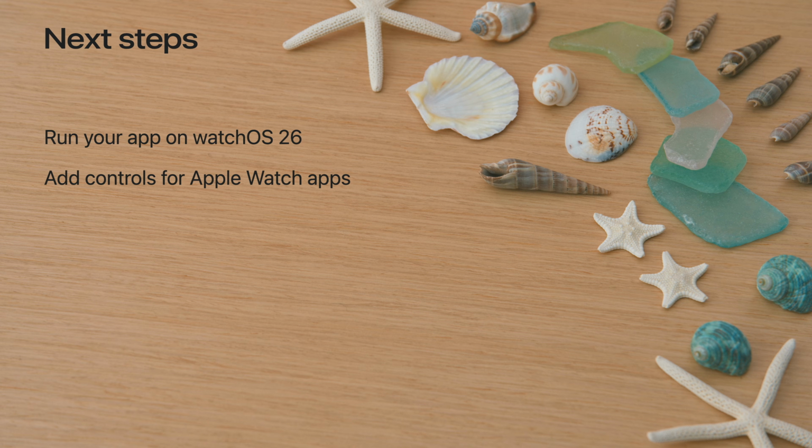Try out your iOS controls on Apple Watch and add controls to your Watch app, especially if you have an independent Watch app. Build relevant widgets where they fit in your app, and use push notifications to keep your widgets up to date. I love using your apps on my Apple Watch every day, whether I'm going for a walk, taking a trip, or going to the beach. Let's keep exploring and keep going new places together with your apps.